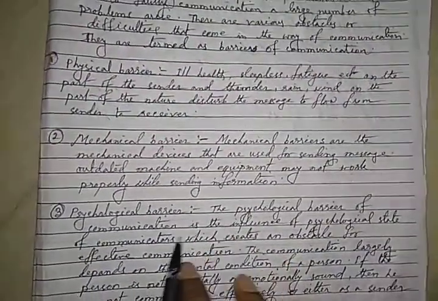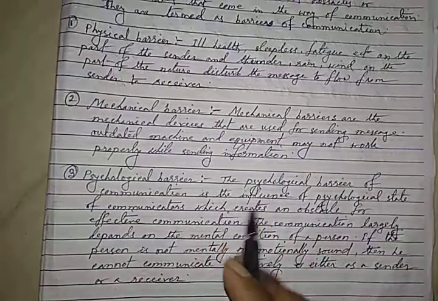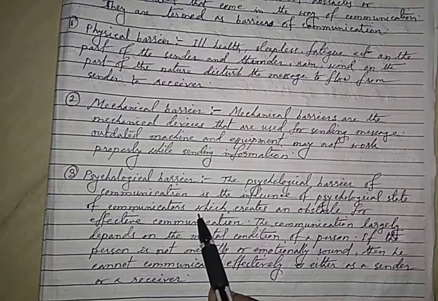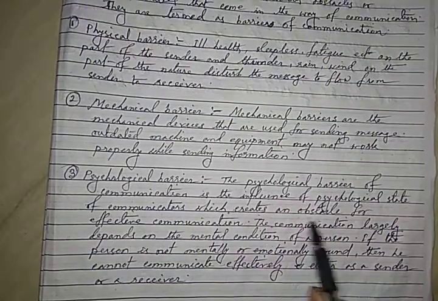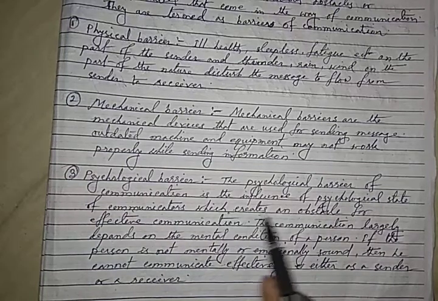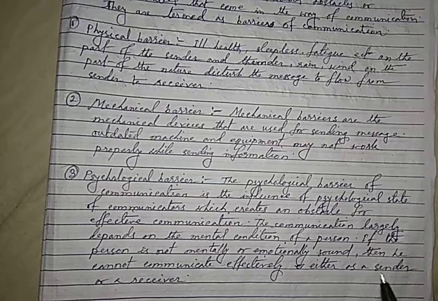Now look at the psychological barrier. The psychological barrier of communication is the influence of the psychological state of the communicators, which creates an obstacle for effective communication. It means the psychological state of mind of the communicators creates a problem while communicating. So communicators should be psychologically free and healthy, so that communication becomes effective.